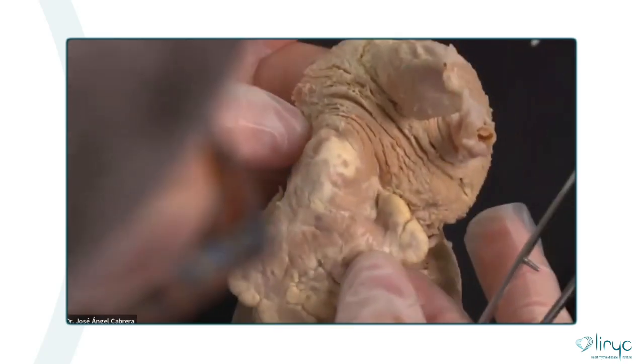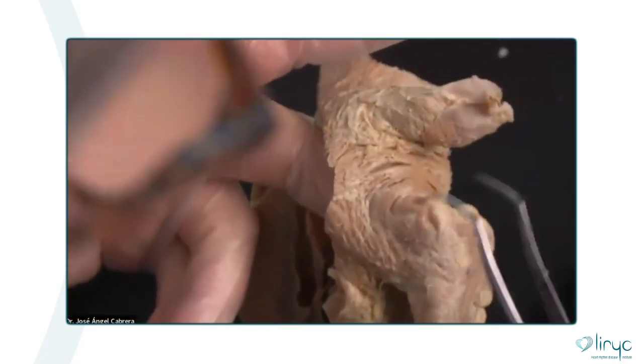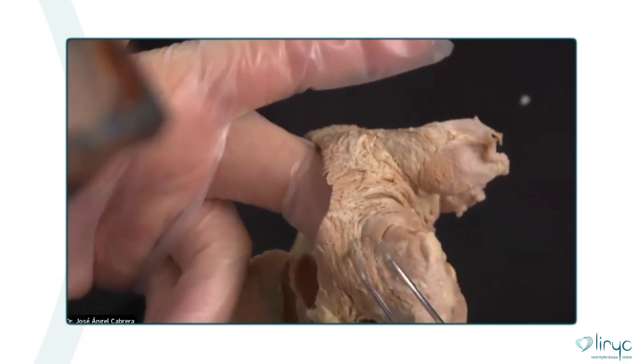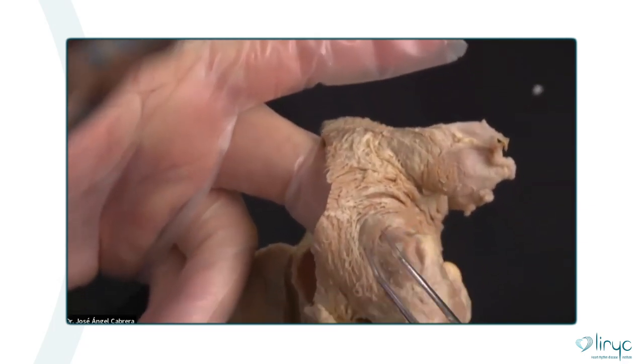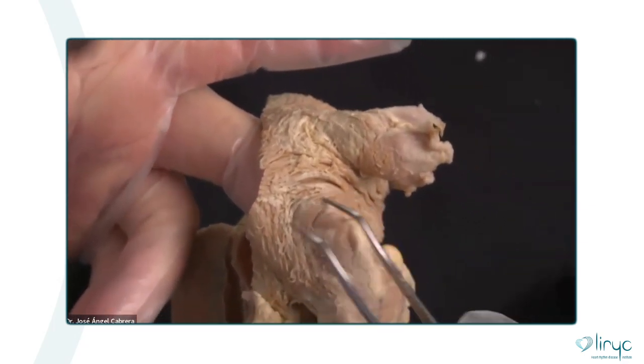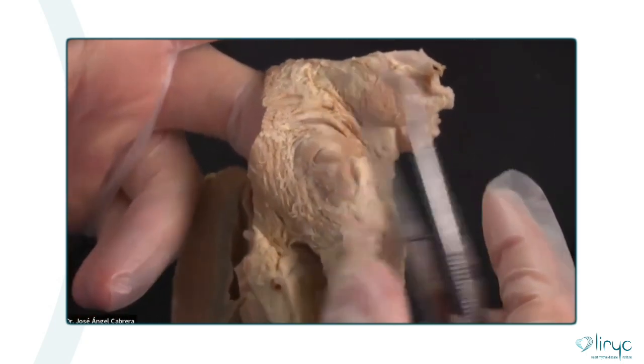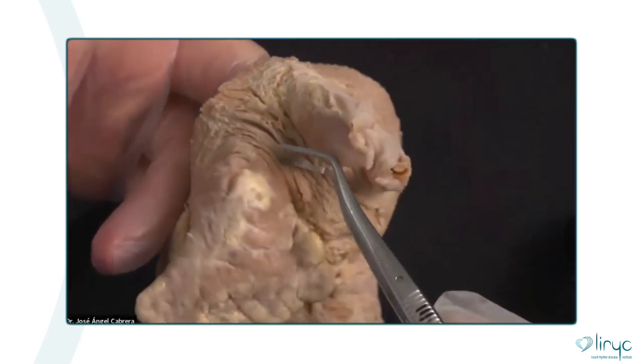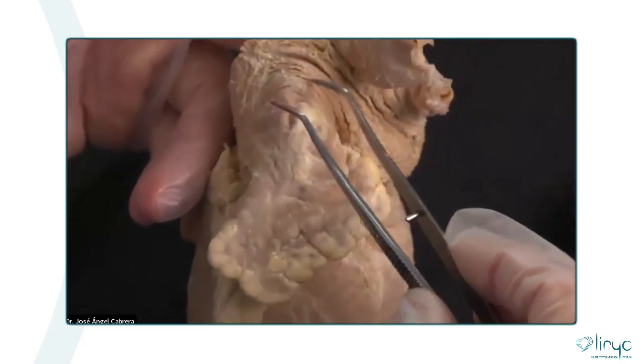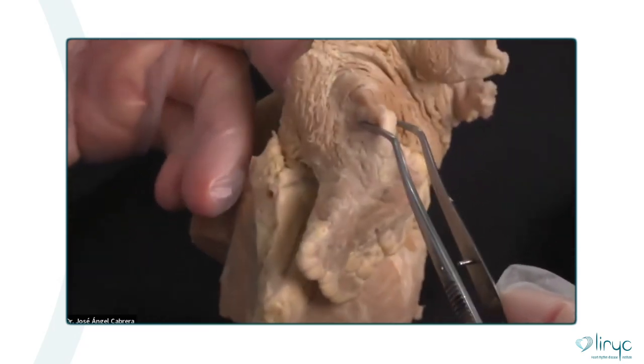Note the appendage. This is the area of the appendage that we call the landing zone for the deployment of the device to close the left atrial appendage. There is variability in this landing zone, and this is the main lobe.